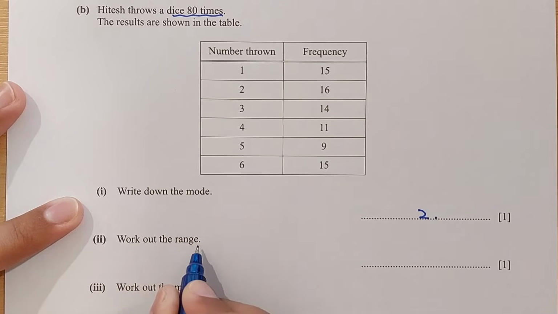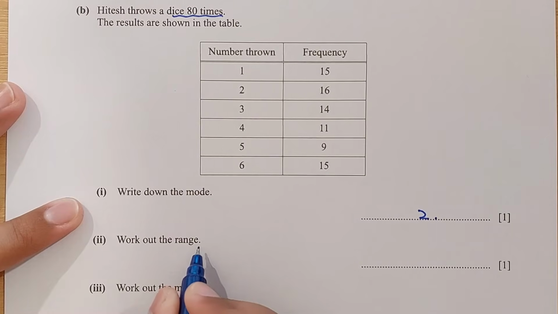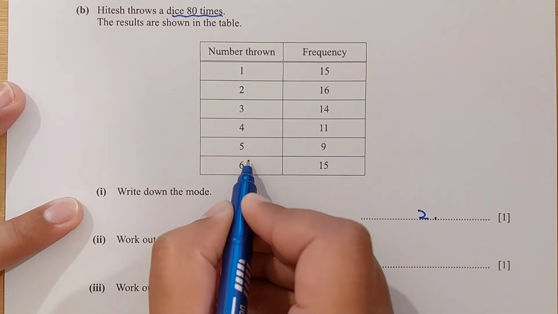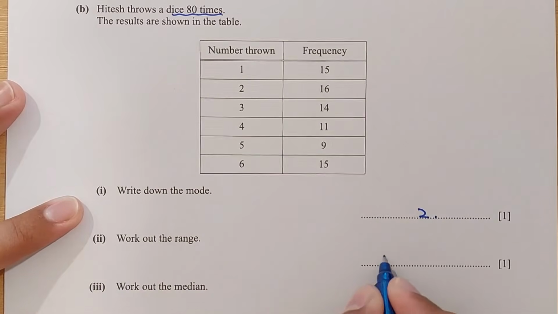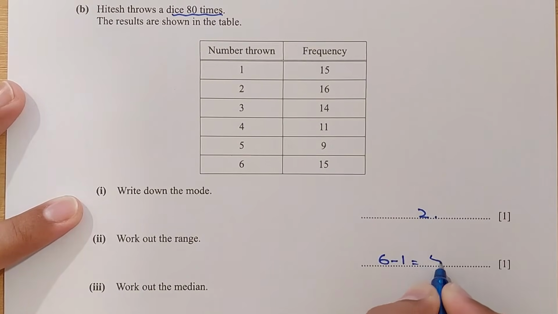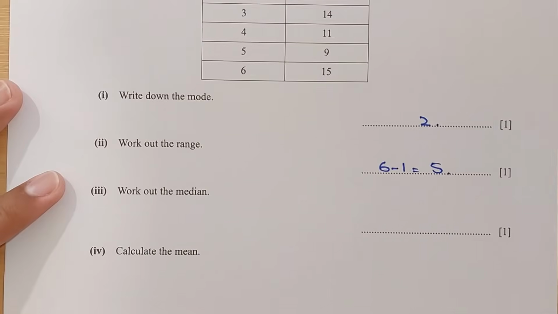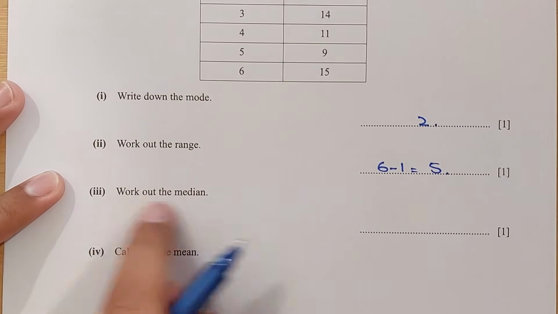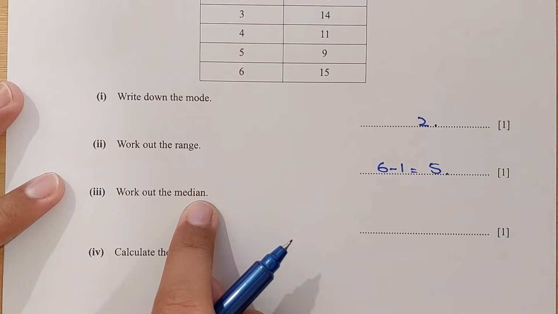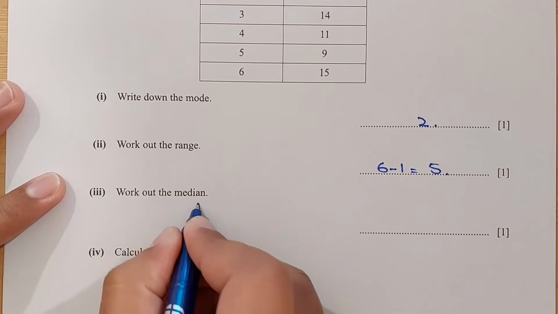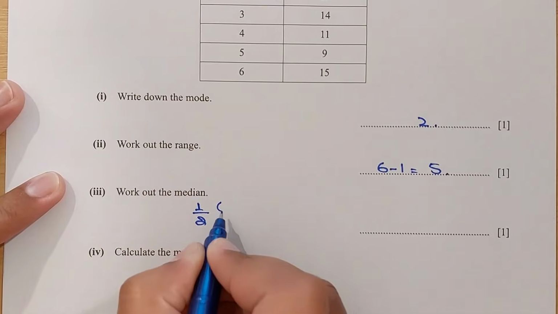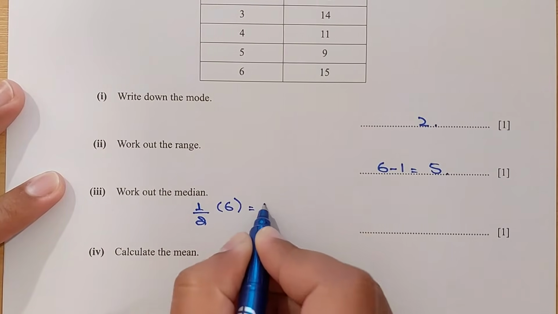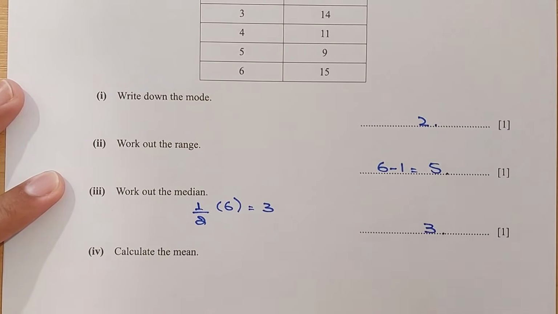Now for the second part, work out the range. Range is the highest value subtract the lowest value. So the higher is 6 and the lower is 1. So 6 minus 1 is equal to 5. Okay, now for the third part, work out the median. Median is half of the values, that is half of the number of throws. We can say half of 6, that is equal to 3. So the median is 3, right?